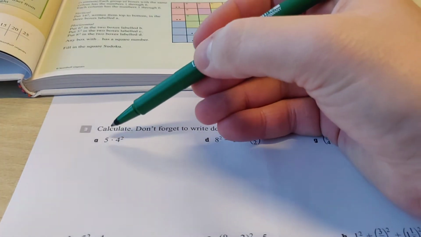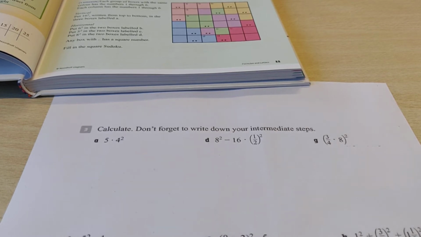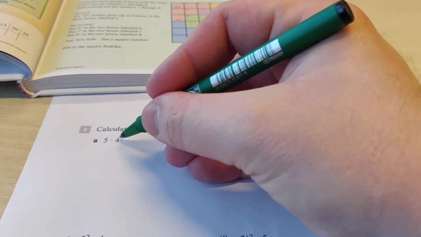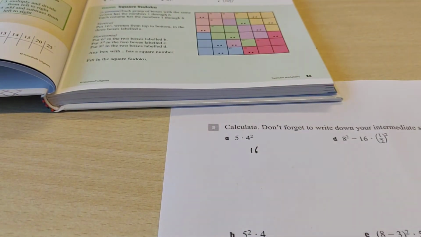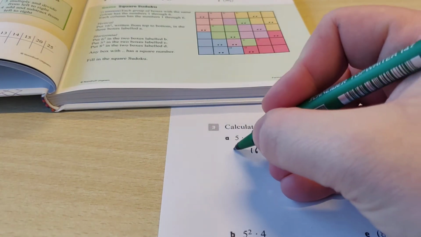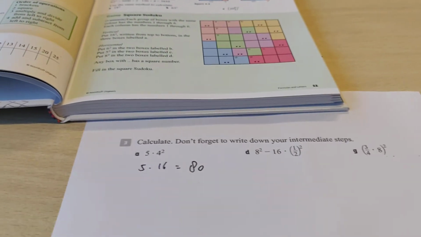It says 5 times 4 squared. Now we have to do squared first. If you look at the order of operations, first brackets, but there aren't any brackets, then squares. So now we're going to square this, and 4 squared is 16, because 4 times 4 is 16. And then 5 times 16 is 80. Going to move on to this one.